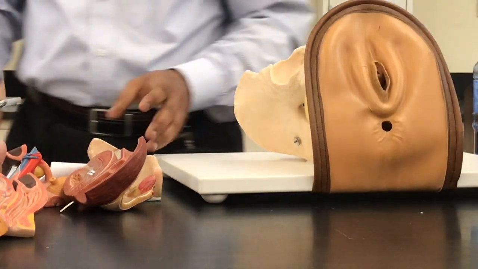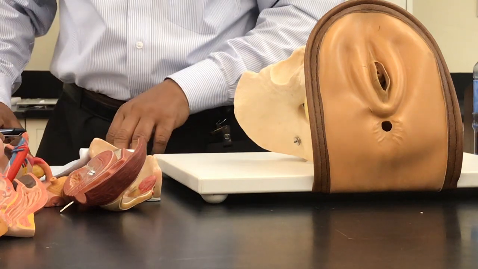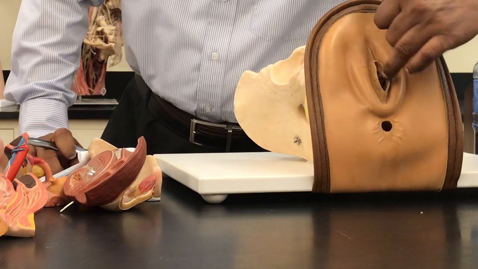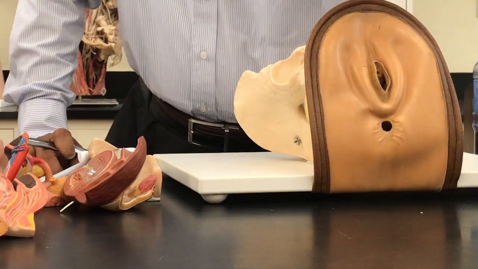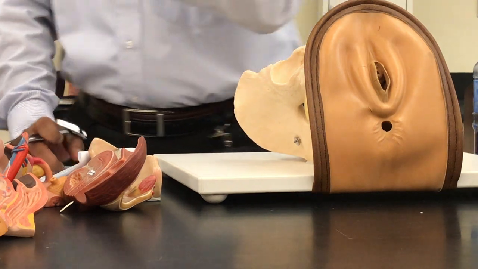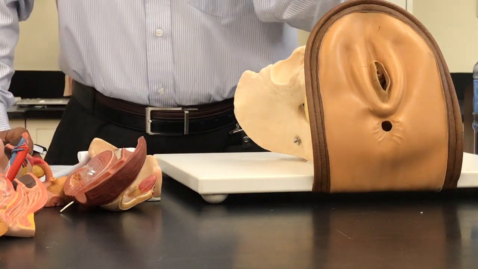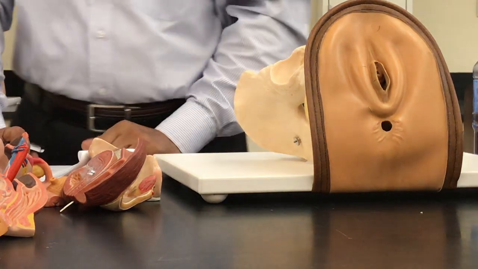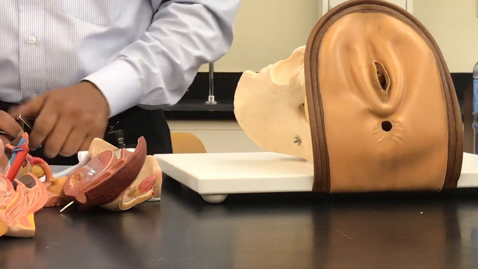Now, greater and lesser vestibular. In this vestibular area inside, we will see the vestibular glands present, which are responsible for moistening of the tract to decrease the friction. Okay.